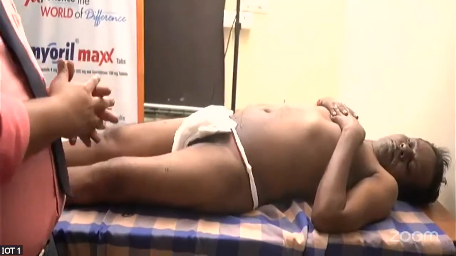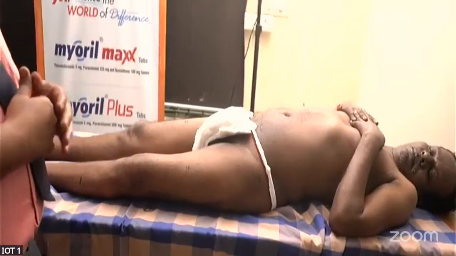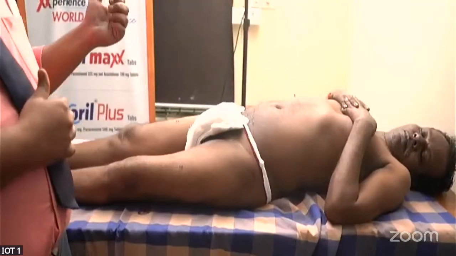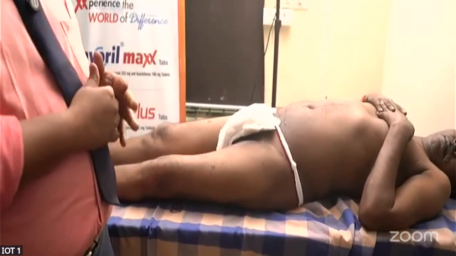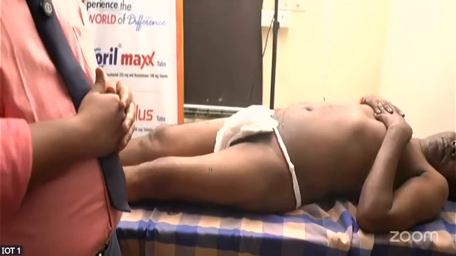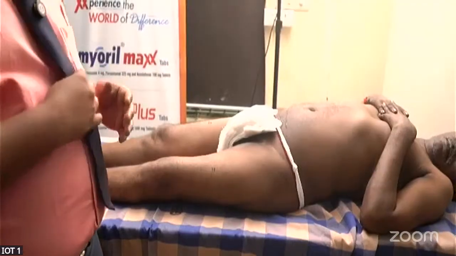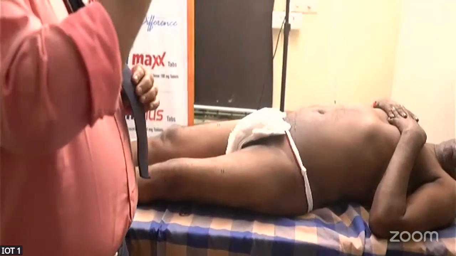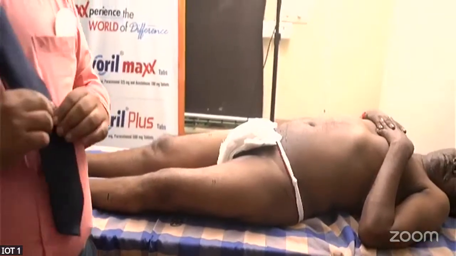Medial aspect, there is no warmth and tenderness. Posterior aspect, PSIS, posterior superior iliac spine at the same level. No warmth, no tenderness over the posterior joint line. There is no palpable mass present over the gluteal region. There is no tenderness over the sacroiliac joint and ischial tuberosity.